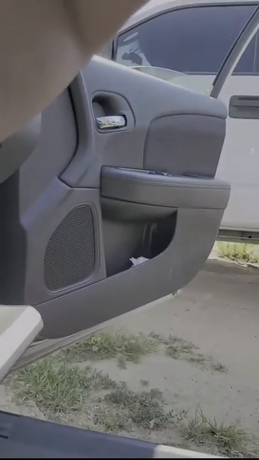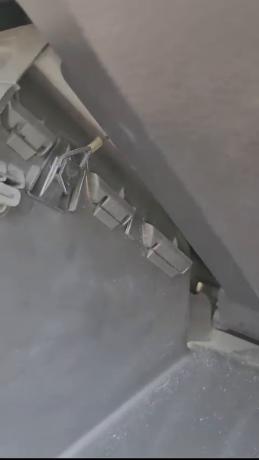Okay, so you just gotta push in on the sides and pull down at the same time, and you should kind of hear a click. That is going to be because the little clips that clip it in are coming out, and that's that.